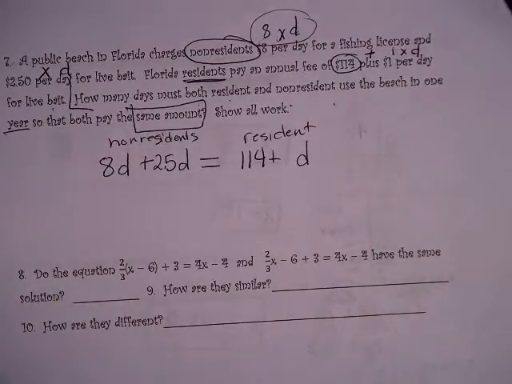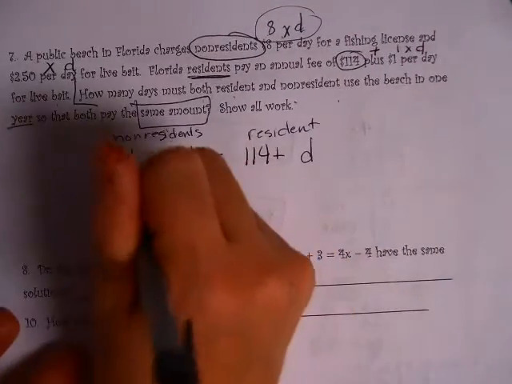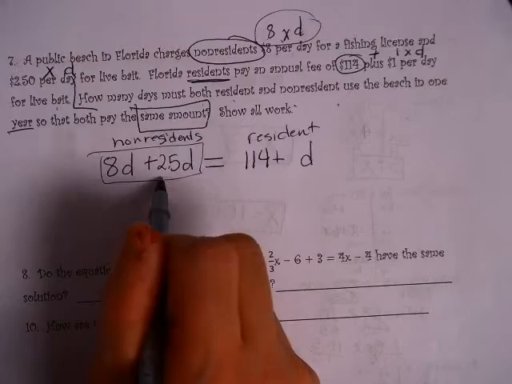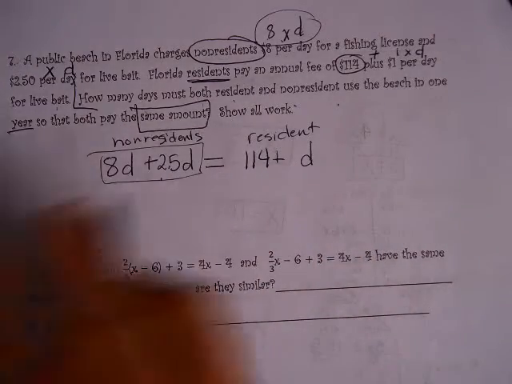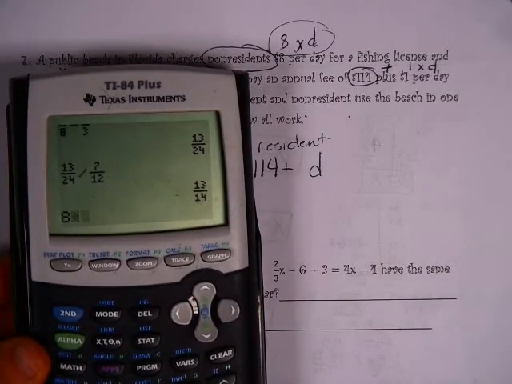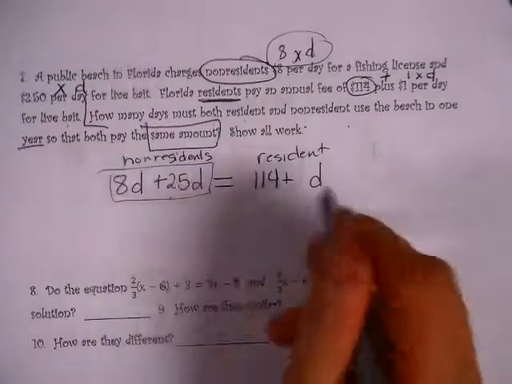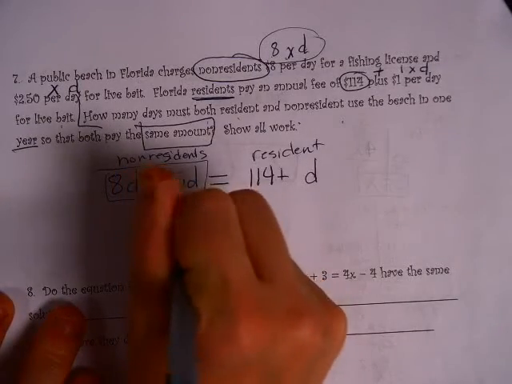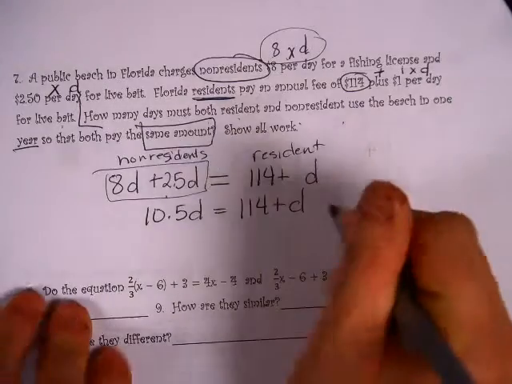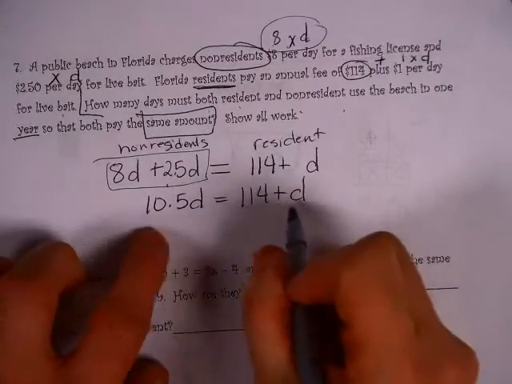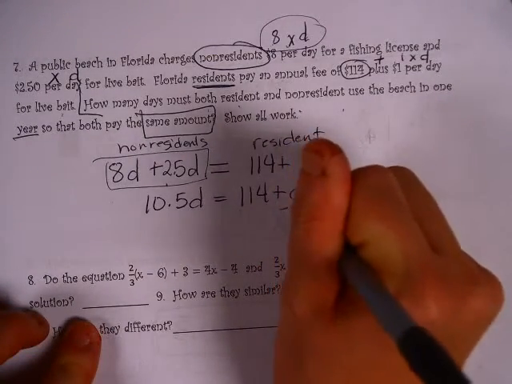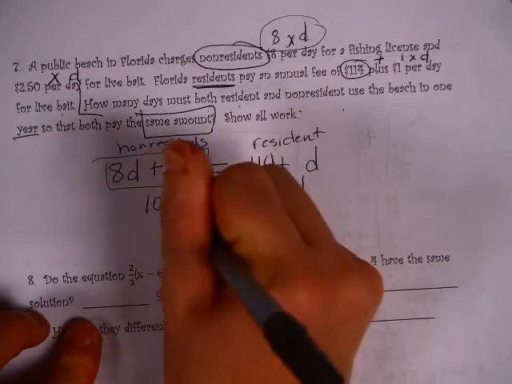Is there anything we can combine here? Yes, you should answer, because these both have D on them. So they're like terms, and they need to be combined. So 8 plus 2.5 is 10.5. So 10.5D equals 114 plus D. Now, I want the D's on the same side, so I'm going to subtract 1D on both sides here.